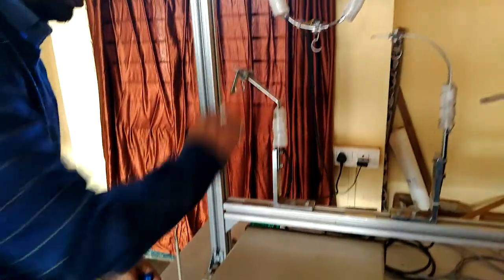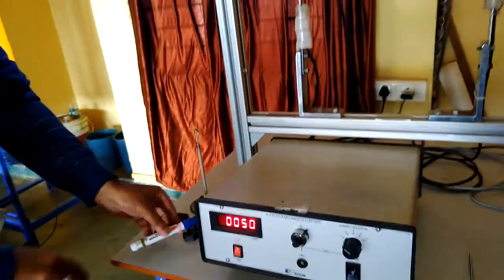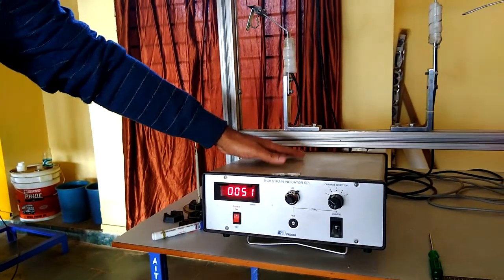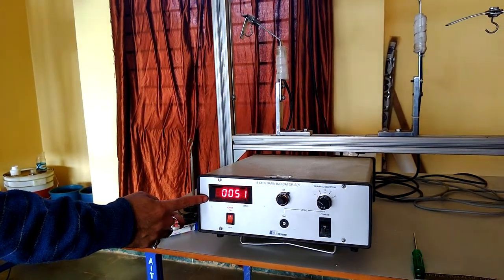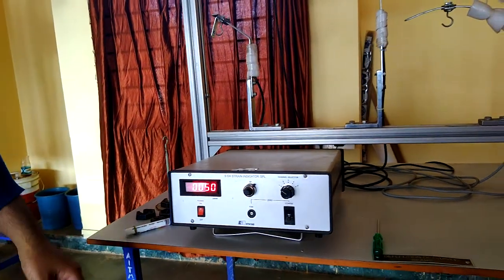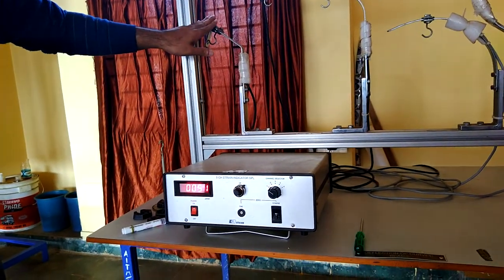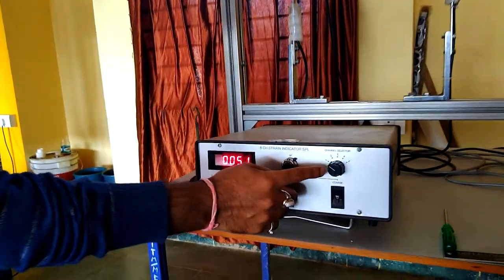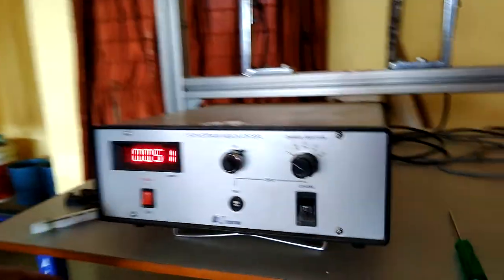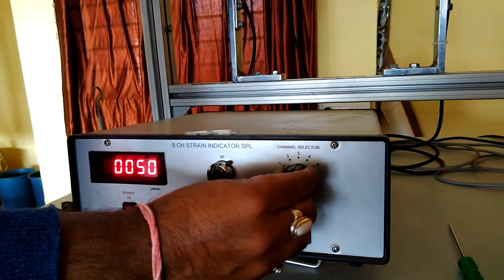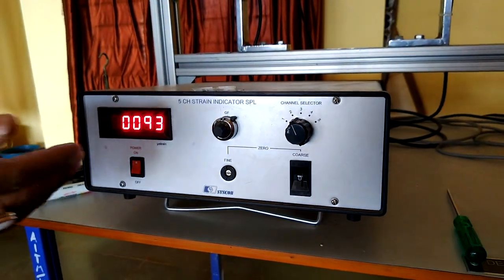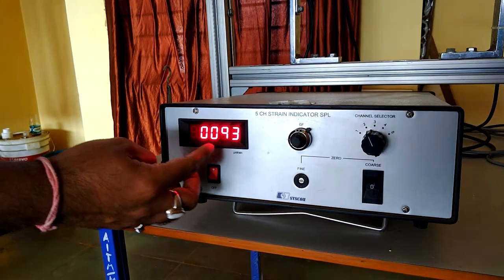Next we have a strain indicator here. The strain gauges are connected to the strain indicator. This is the digital display, which shows the strain induced in these curved beams. When we are using the first one, the angle divot, the channel selector should be on number 1. If you are using the circular ring, which is number 2, you have to change this channel selector. When you change the channel selector, you can see the digital display varies.